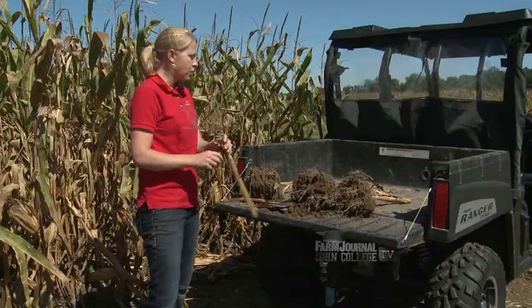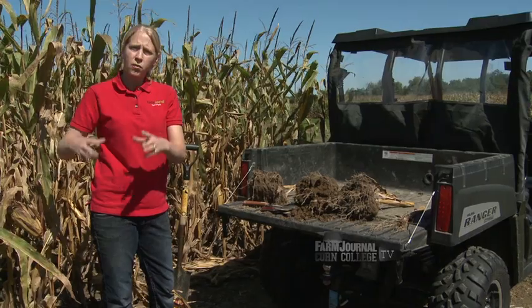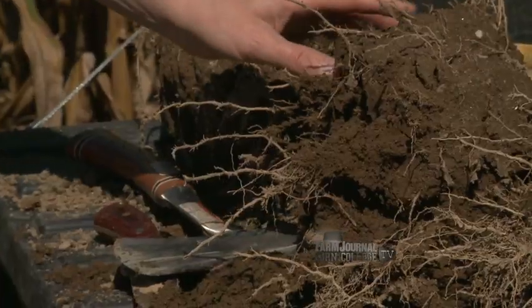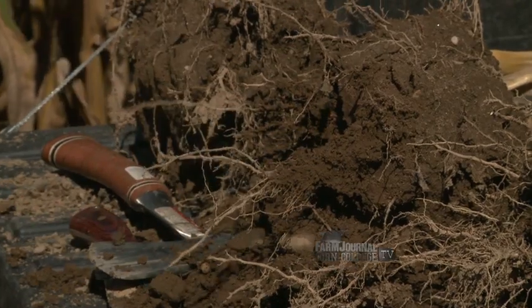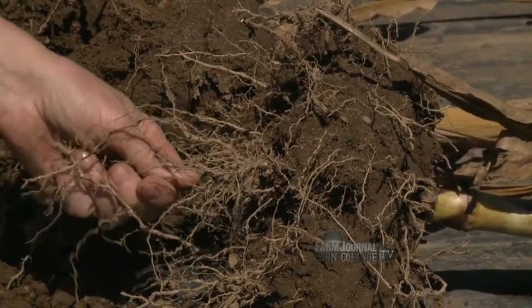So overall, this is how we want to evaluate our corn roots in the field to see what they're doing. We're going to dig up the root ball, make sure we dig it up properly. We're going to look for where it breaks naturally to see if there are any issues with the density layers. Then we're going to gradually start to clean it up to analyze how the roots are coming down through here.